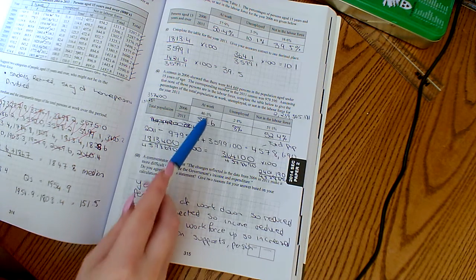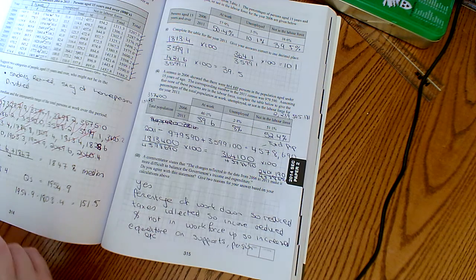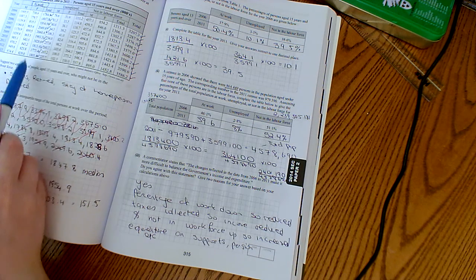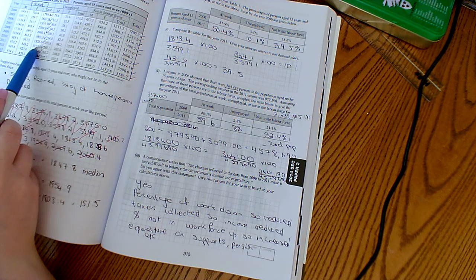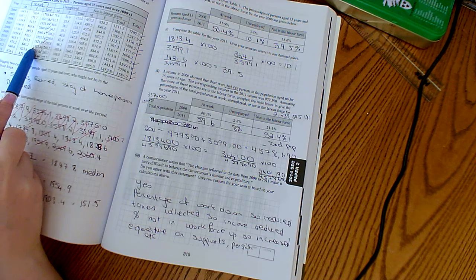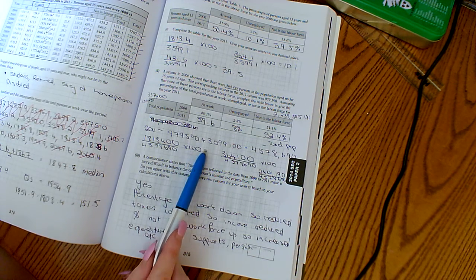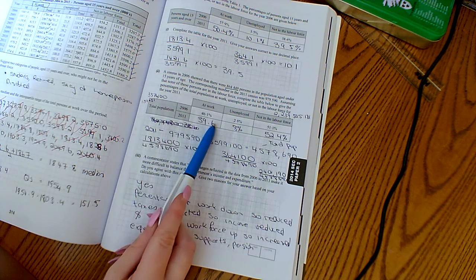And I need to find out the people at work, unemployed, and the not in the labour force. So I went along again, and I see for 2011 total people at work is 1813.4. I multiplied that by 1000 to get the figure, all over what I just found my total population to be, multiplied by 100, and I got 39.6%.